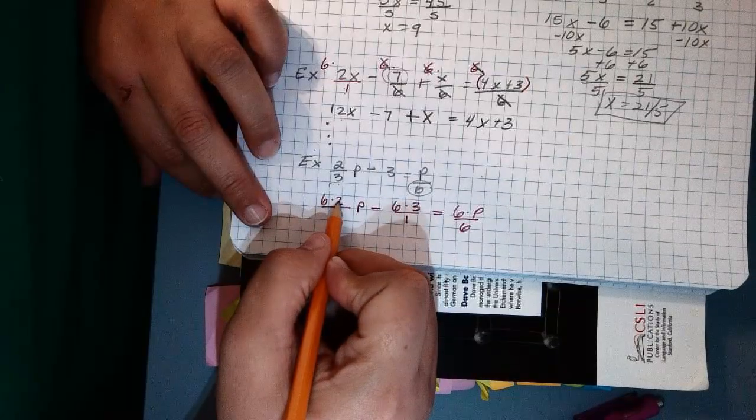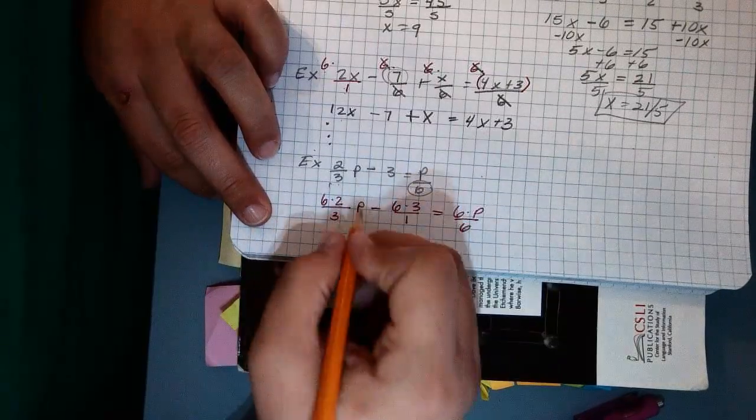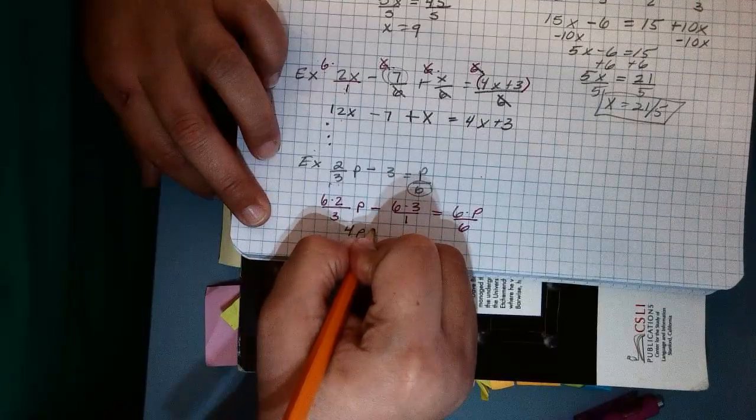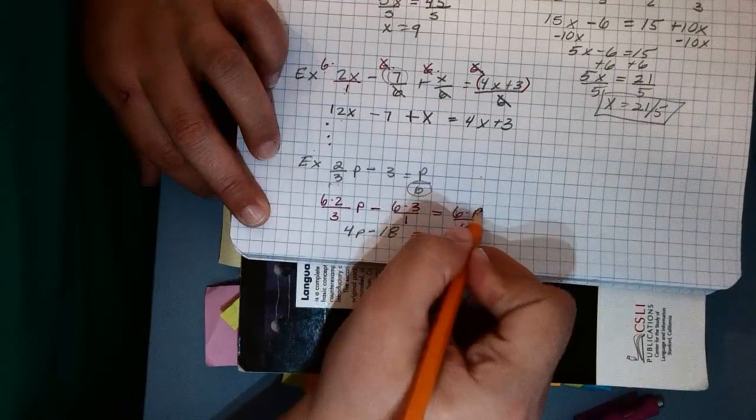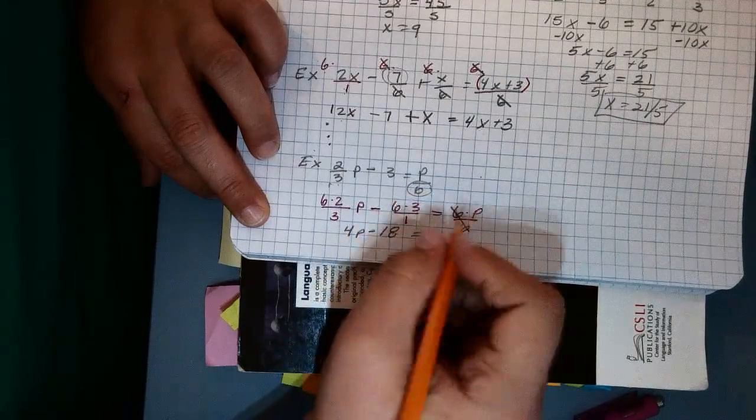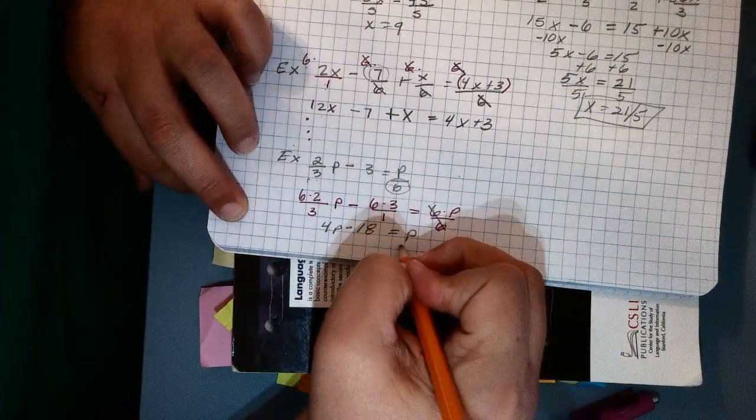So 6 times 2 is 12. Divided by 3 is 4p. 6 times 3 is 18. 6 times p over 6. They cancel, leaving p. And then you can solve this guy.